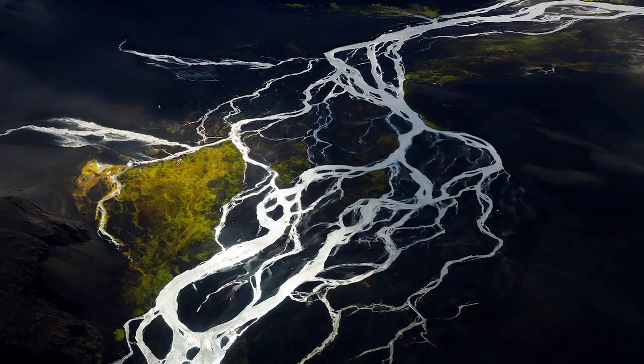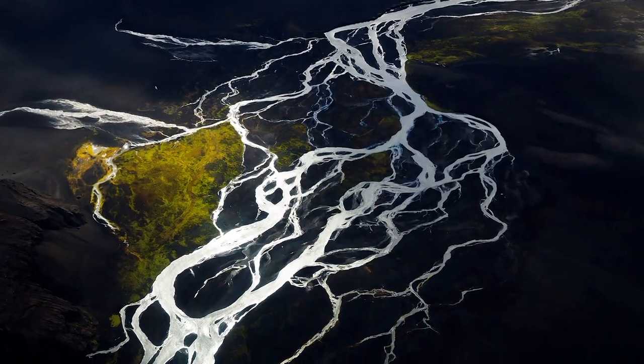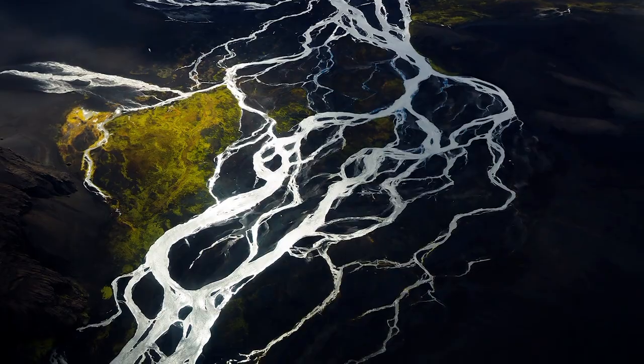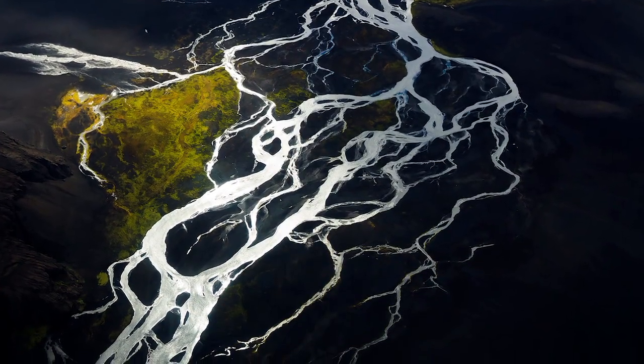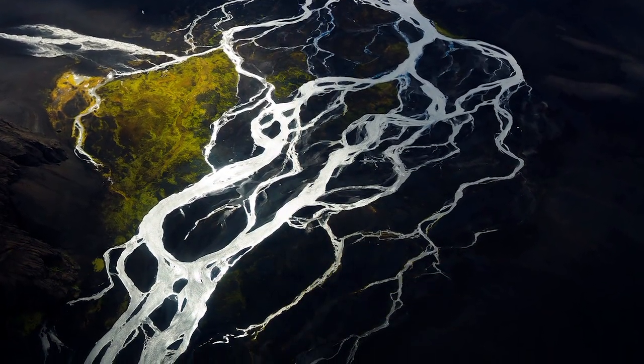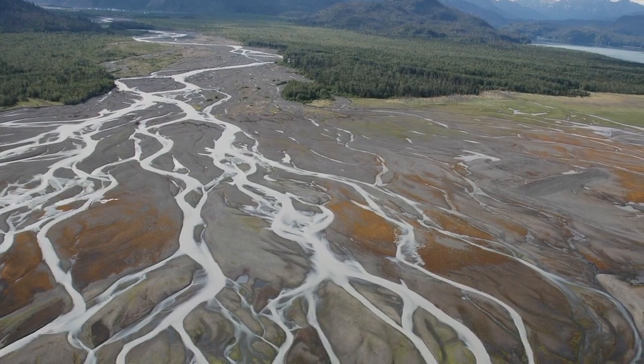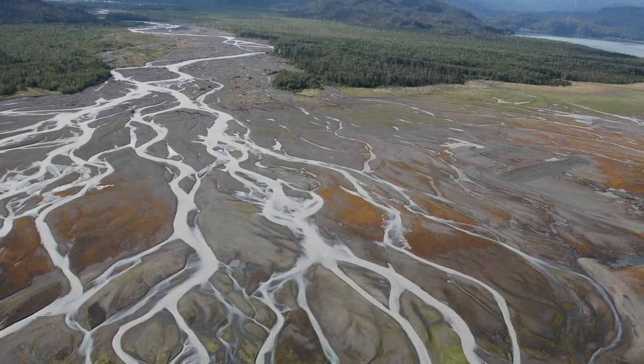There are really two types of rivers or streams. One is a braided stream, the other is a meandering stream. Braided streams are really beautiful, and geologically they're really interesting. You see braided streams in photos of the margins of glaciers, for example. The glaciers are melting and producing lots of water. At the same time, a glacier is depositing lots of sediment into that water.